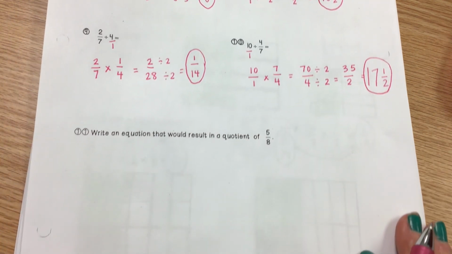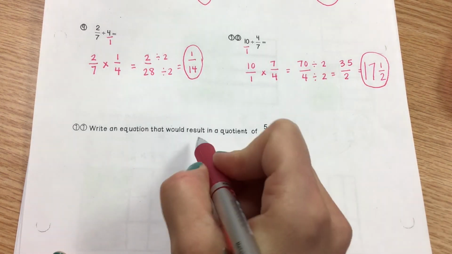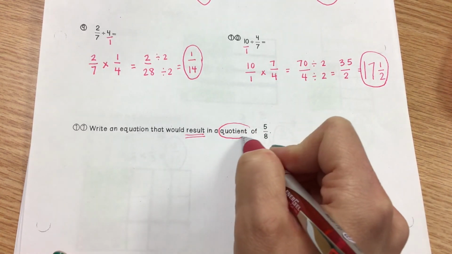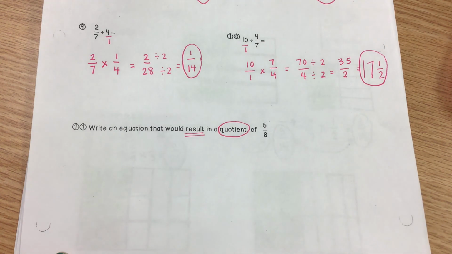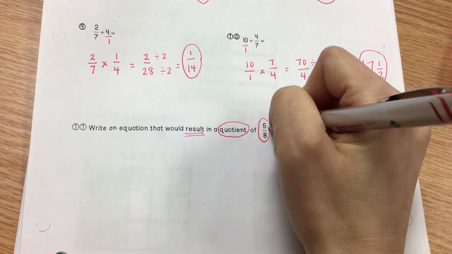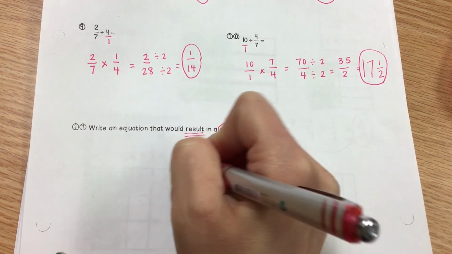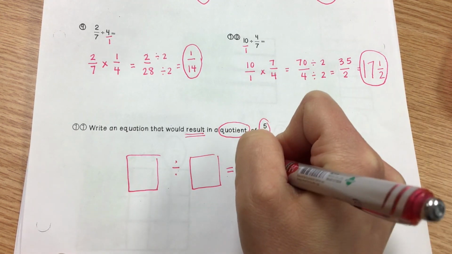All right, now I have a problem that's going to get you thinking a little bit. Write an equation that would result in a quotient, oh, this is going to get you thinking even more. What's a quotient? That's an answer to a division problem. So write an equation that would result in a quotient of 5/8. So how would we do a problem where there would be dividing? So something divided by something else is going to give you 5/8.